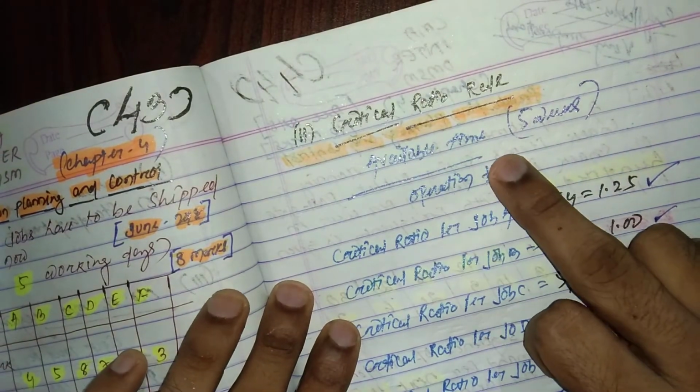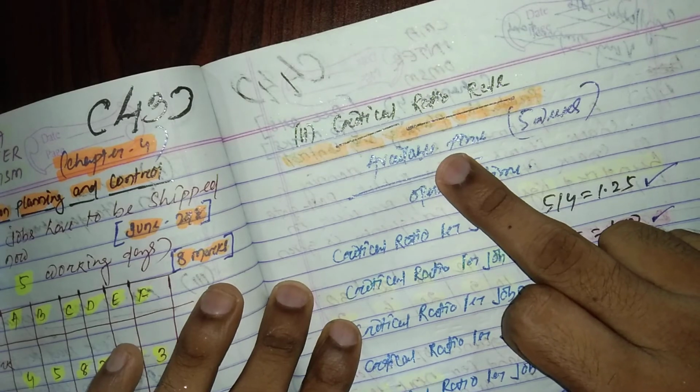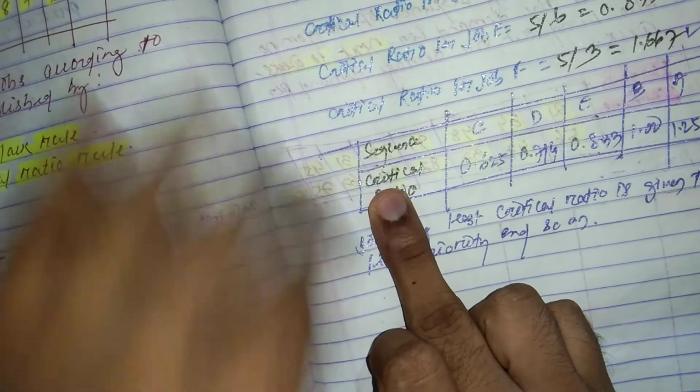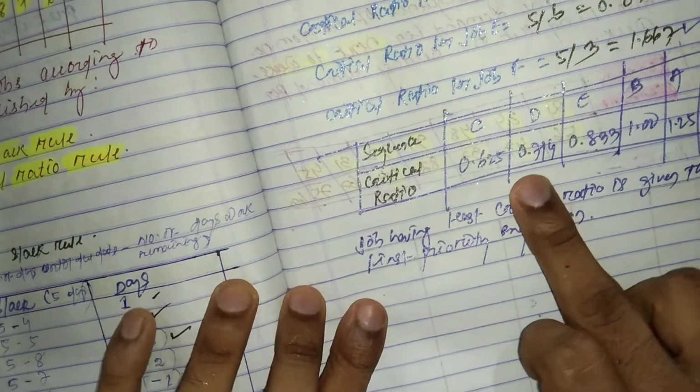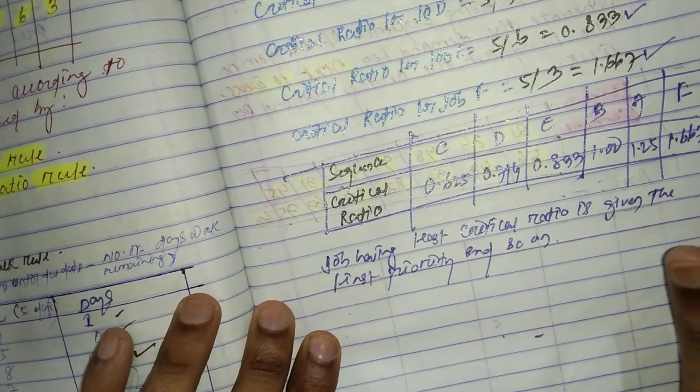Then the critical ratio rule formula is available time divided by operation time. Then we have to arrange the sequence according to this. The job having the least critical ratio is given the first priority, and so on.